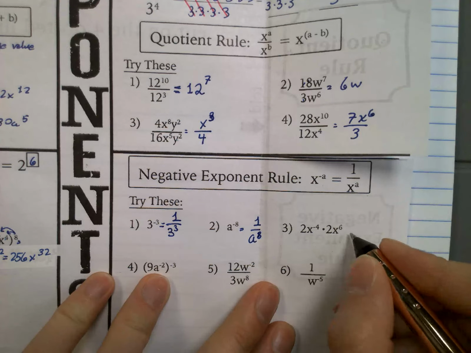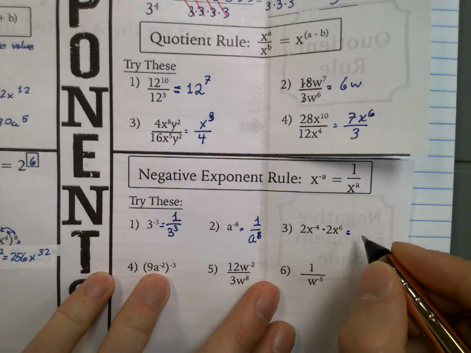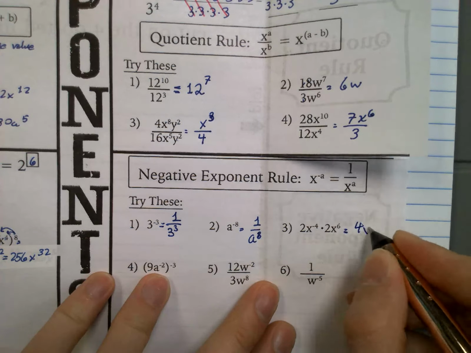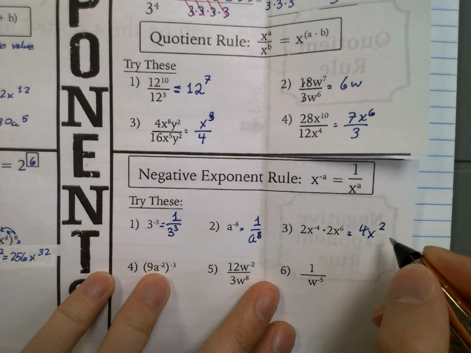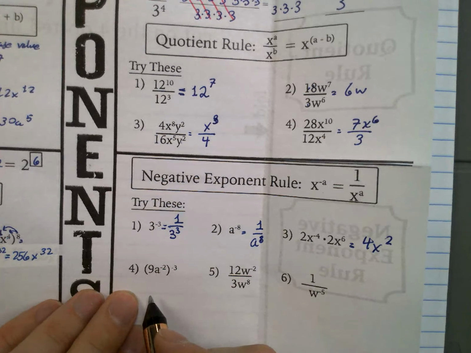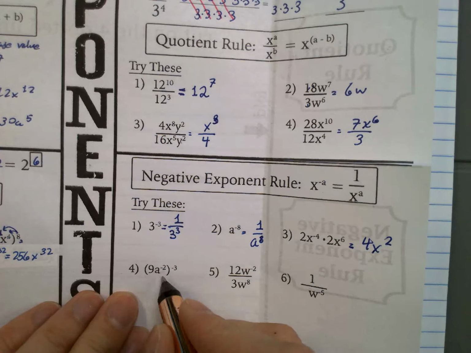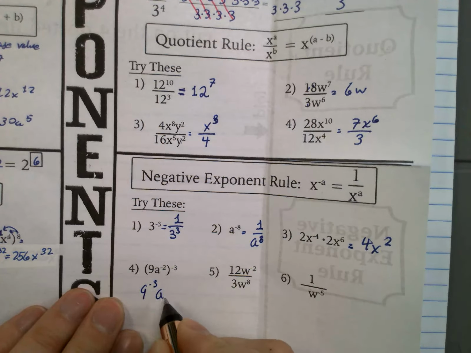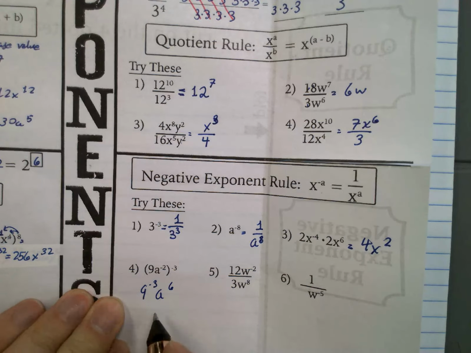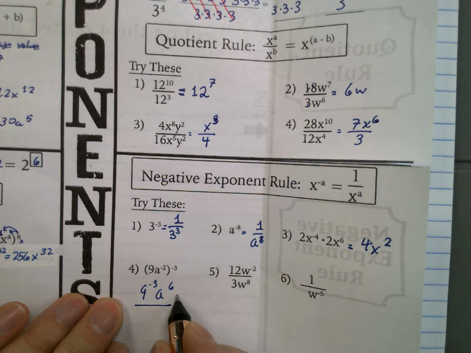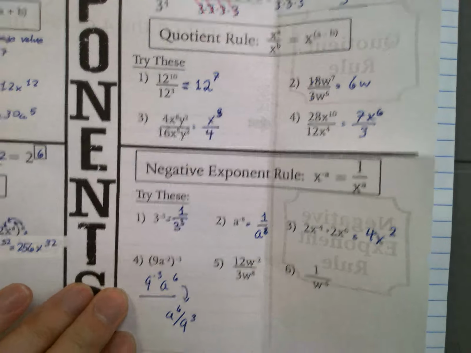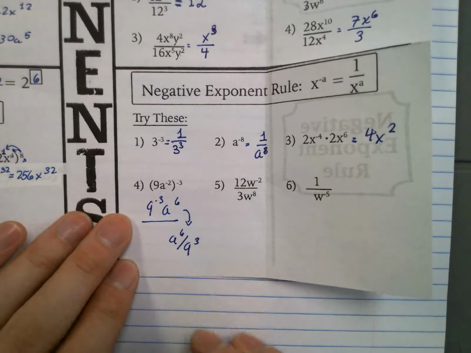This one would become 4x to the 2nd power. Okay, 4 here would be negative 3, so you're going to get 9 to the negative 3rd, a to the 6th. You would then rewrite this still as a to the 6th over 9 to the 3rd. Okay?